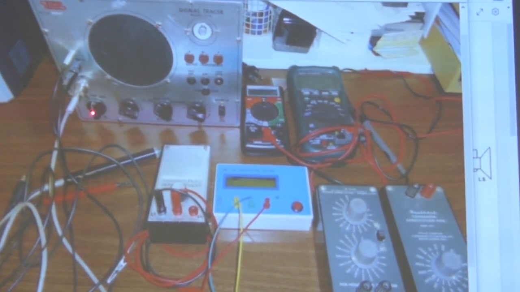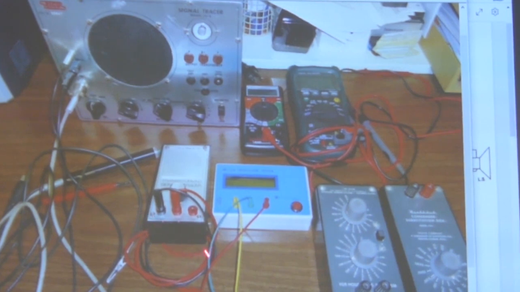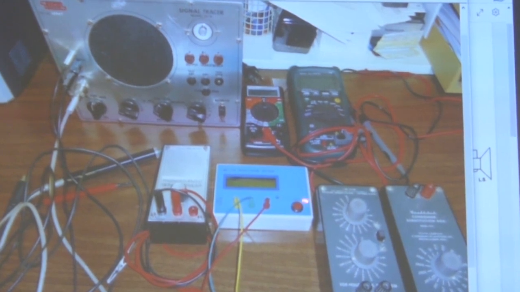So you've got to come up with some form of signal tracer. You've got to have a DMM. I would highly recommend you get one of these, and you have some parts and tools and the soldering iron, and you're ready to go. You've got everything for an outlay of $30, $20, $50, parts and components.